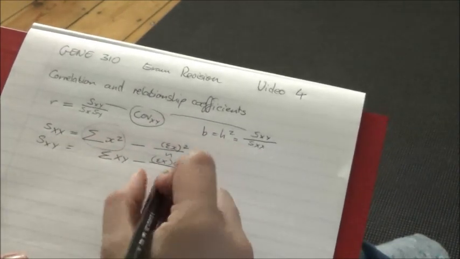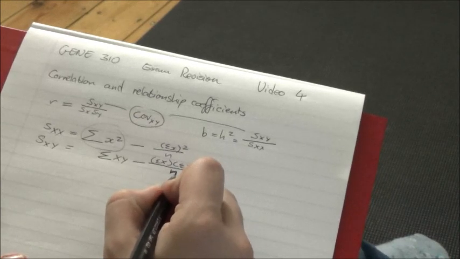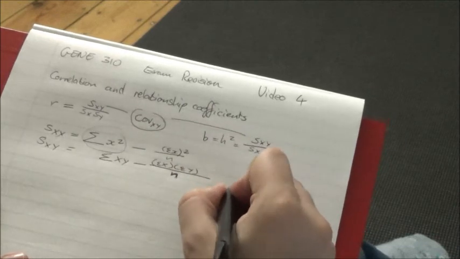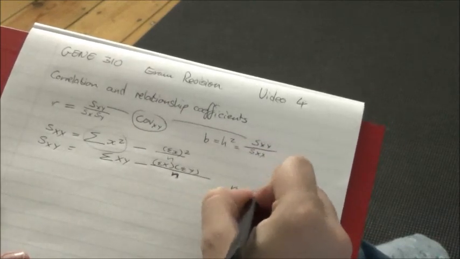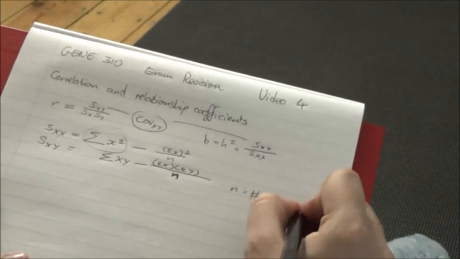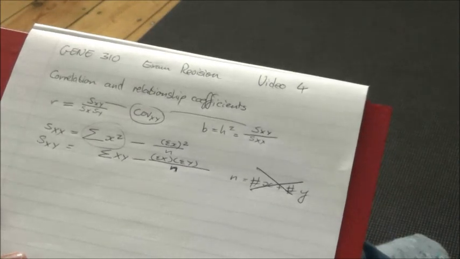Now in this case, don't get confused and make your n equal to the number of x values and y values. That's not what this question is asking, so don't make that mistake.